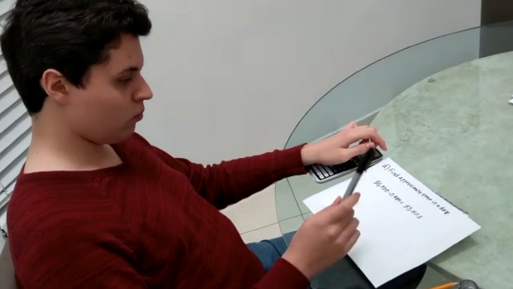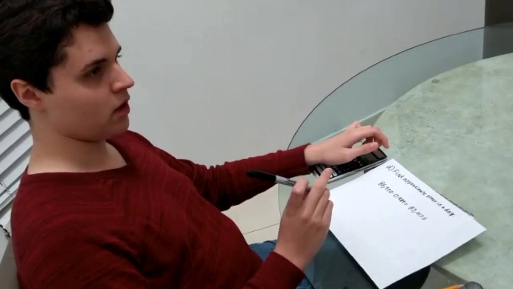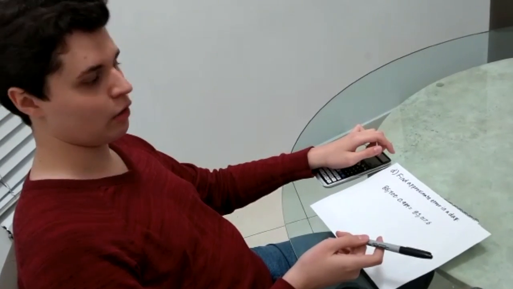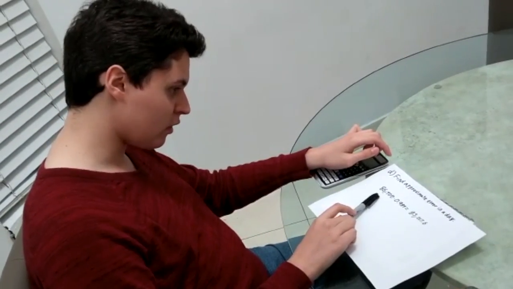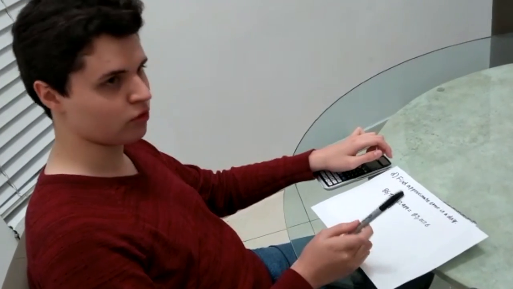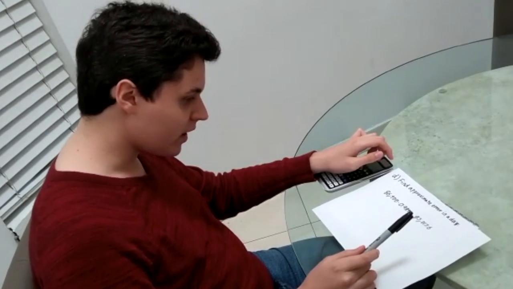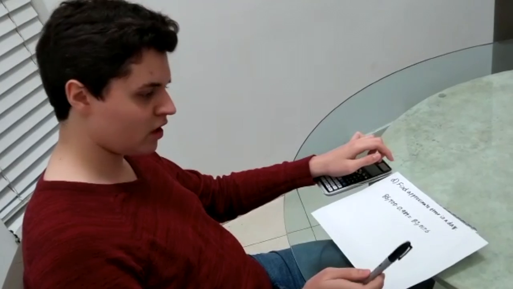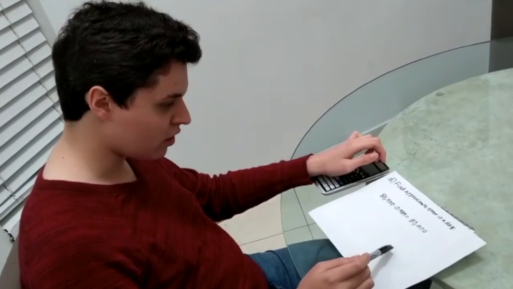So what we do is we multiply 24 hours by 60 minutes by 60 seconds, and that will give us 86,400 seconds. So we multiply that by the rate of change, which was 0.984 hundredths, and that will give us 85,017.6 seconds.